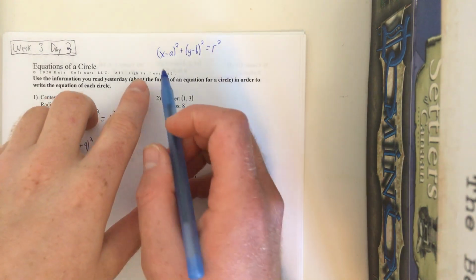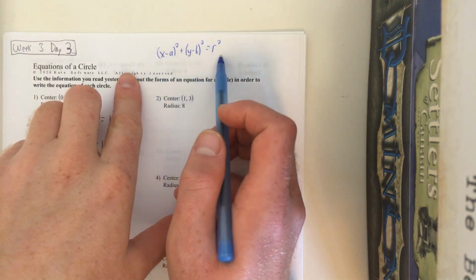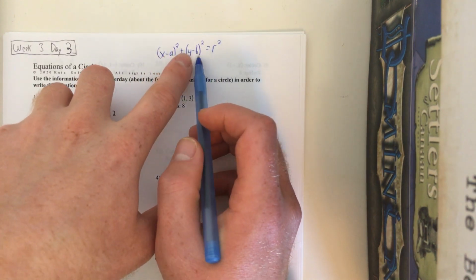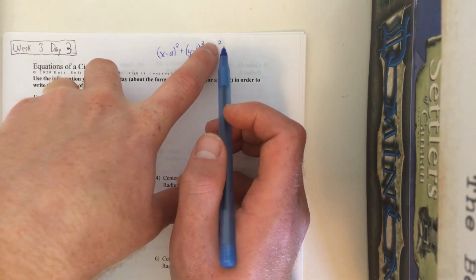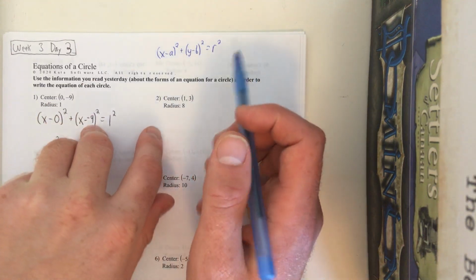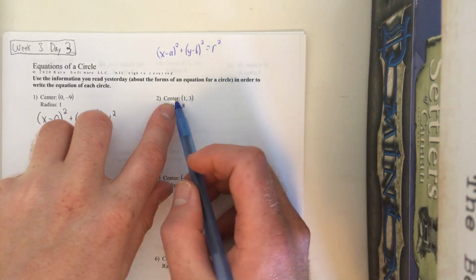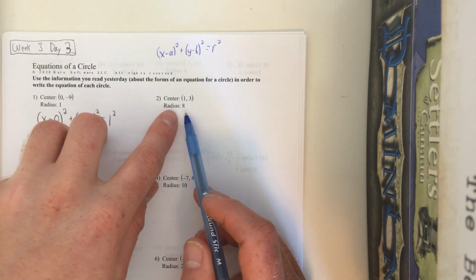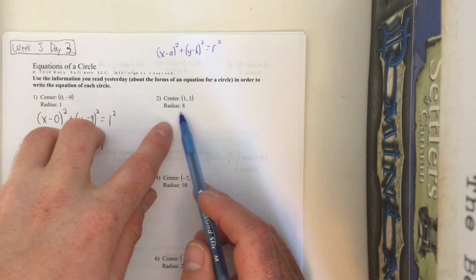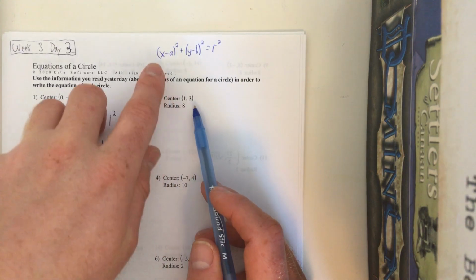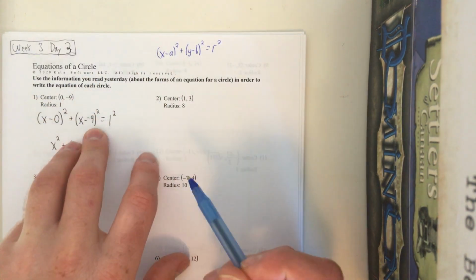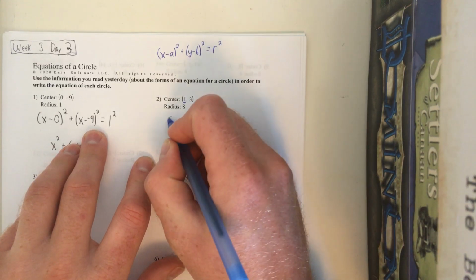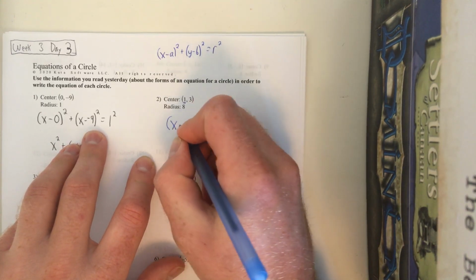So again, I wrote down the standard form of the equation right here on top of my sheet, so I have it handy. (x minus a) squared plus (y minus b) squared is equal to r squared. And it wants me to figure out, if I have a center of (1, 3) and I have a radius of 8, let's write it out in this form. Okay, and all I have to do is the center, I plug in those values.